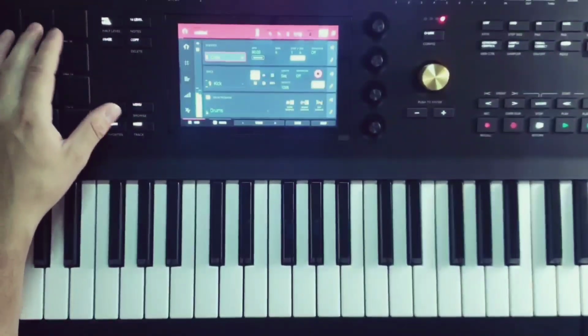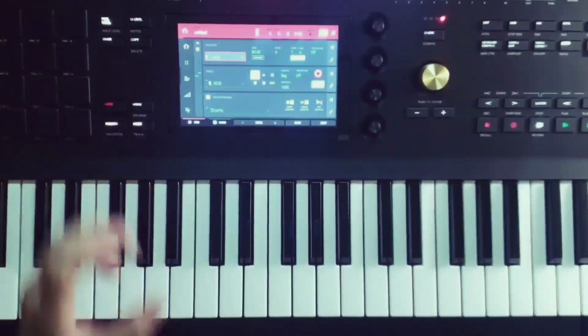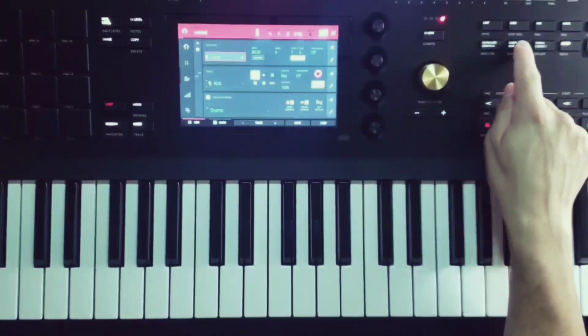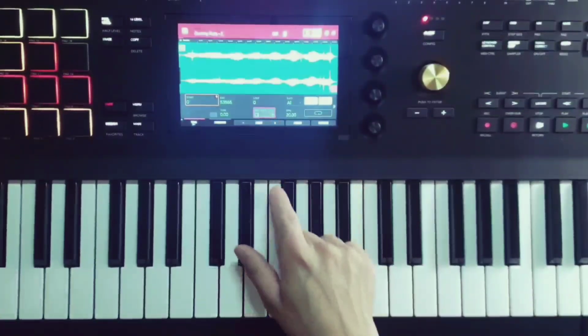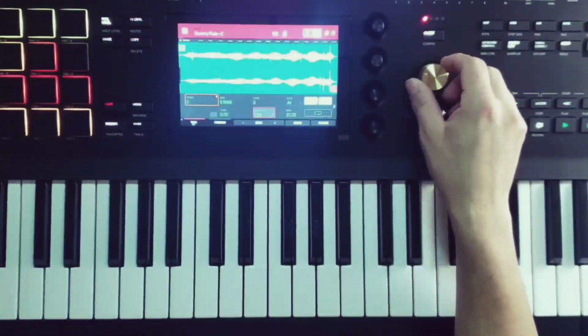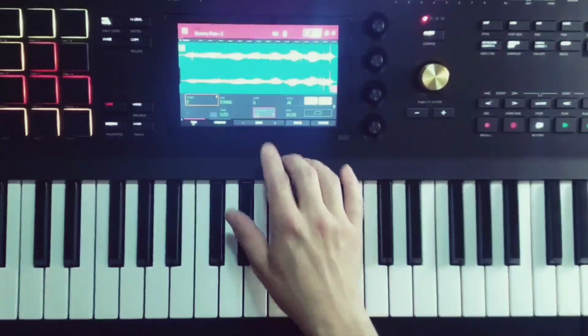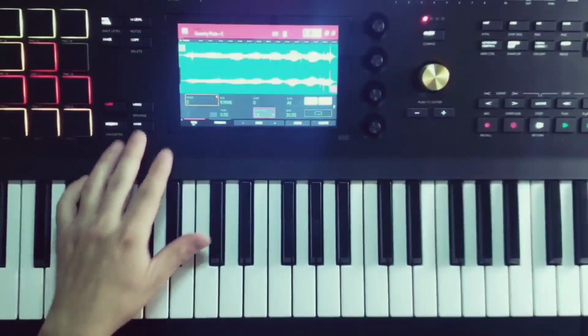So we got it. All right, so all samples recorded into the MPC will have a root note of C3. So let's take a look at where you'll see that. If you go into the sample edit screen, you'll see the root note right here. This is where you can select it and change your root note. So depending on what your root note is, you will select it here. And by default, they're at C3. So my note is a C3.